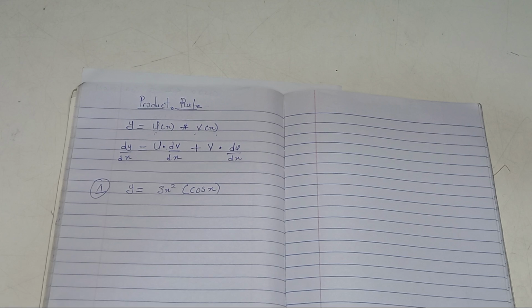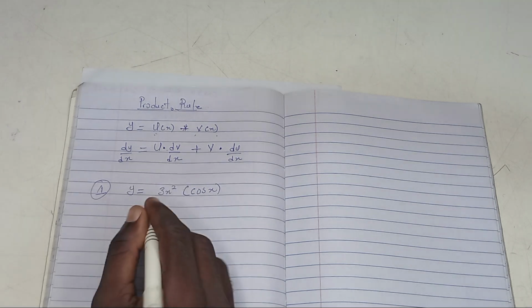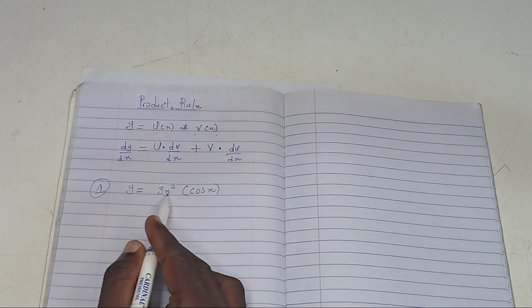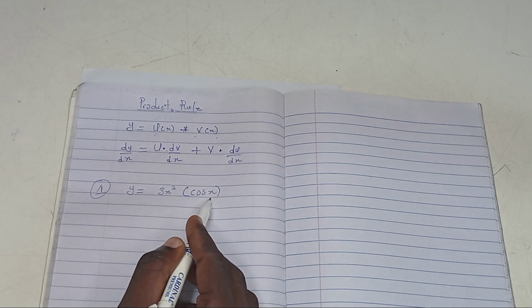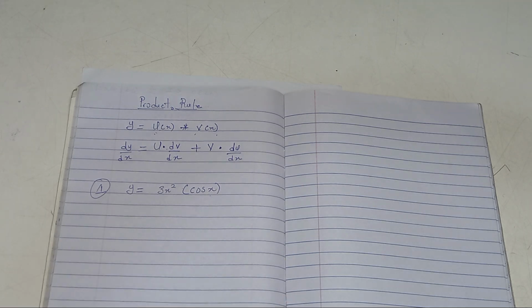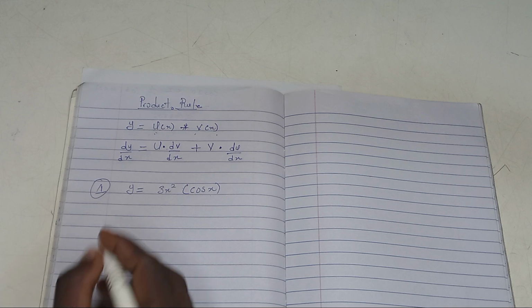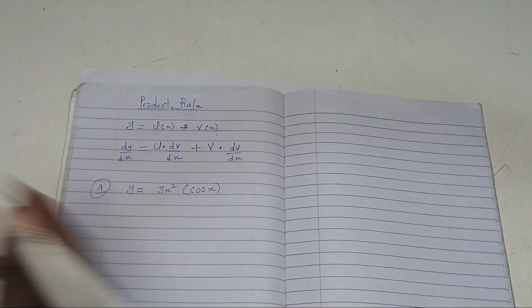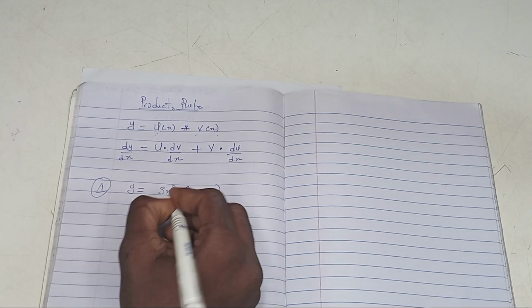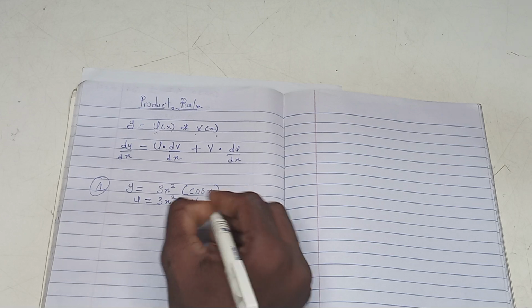They are multiplying each other. They're not always different kinds of functions. In this scenario one is algebra, the other trigonometry, but you can have algebra and algebra multiplying each other. They're just different functions joined by a multiplication sign. So the best way to differentiate them is to separate them into two functions and name them. Let u equal 3x squared, and let v equal cos x.